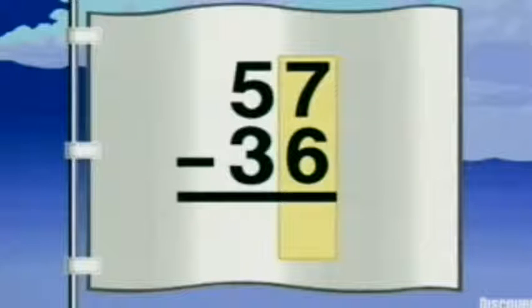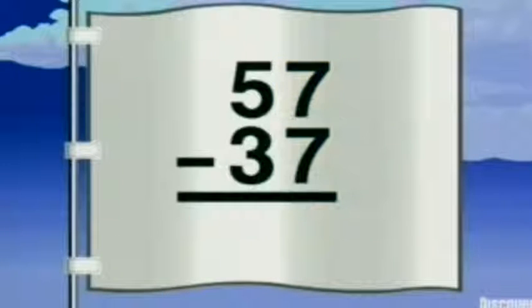Say the problem in the ones column. Can we work 7 minus 6? We can work it, so we don't have to borrow. New problem. Say the problem in the ones column. Can we work 7 minus 7? We can work it, so we don't have to borrow.